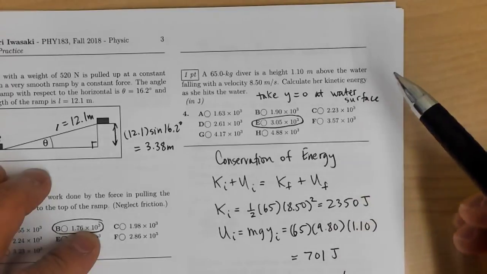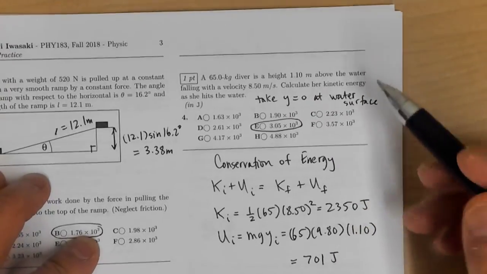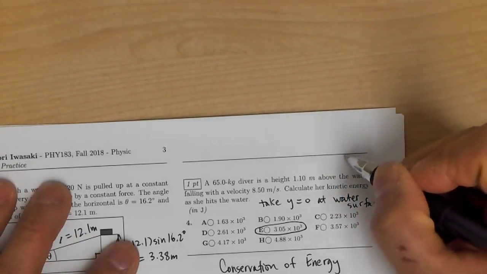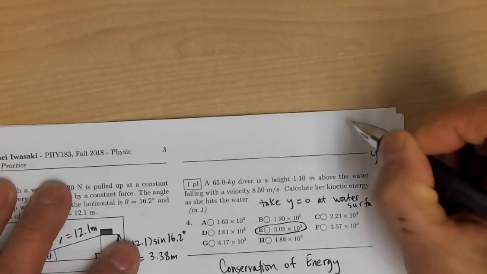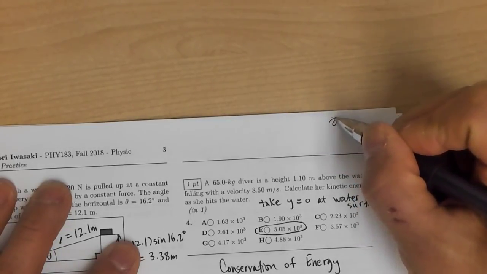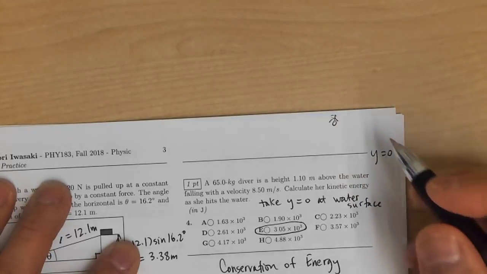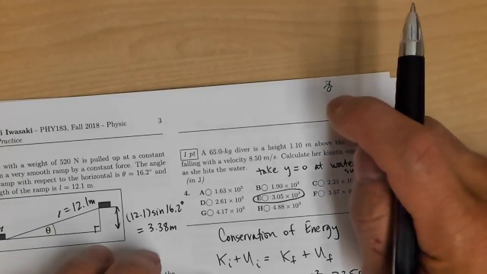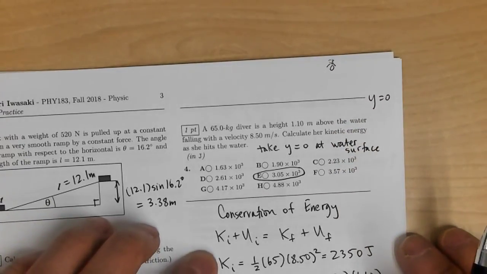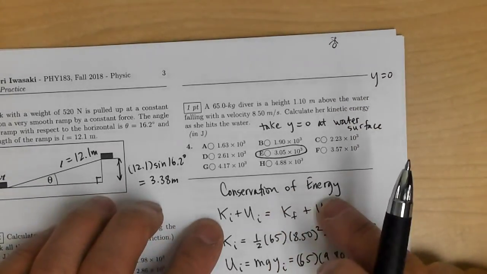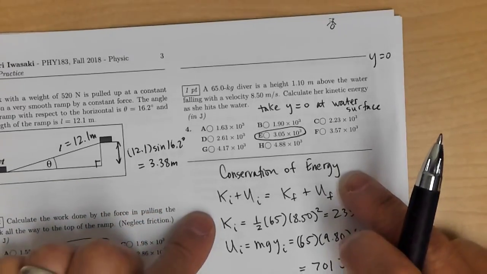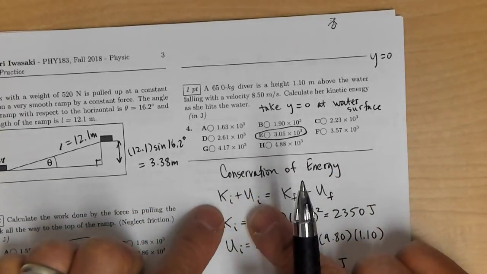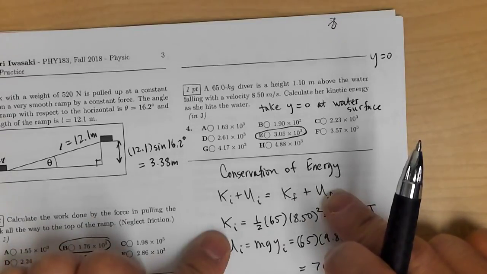Okay, so we have this diver. Let's take this line to be y equals 0. The diver is upside down, coming in. As I said, the water surface we'll take as y equals 0, and we're going to use conservation of mechanical energy. K initial plus U initial is equal to K final plus U final.